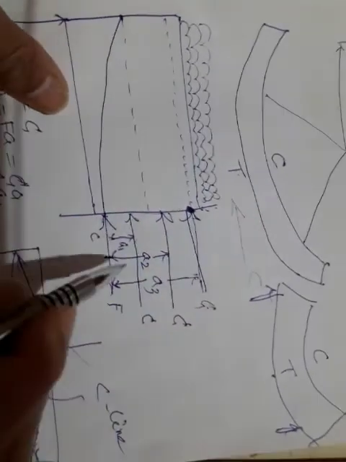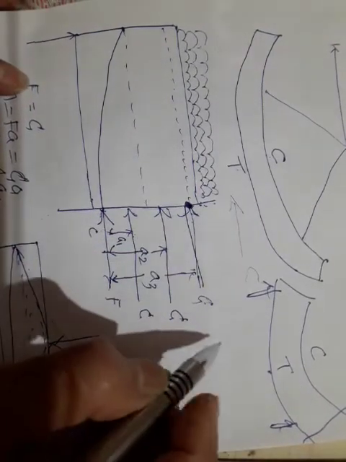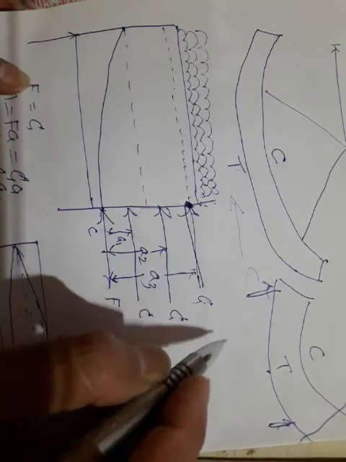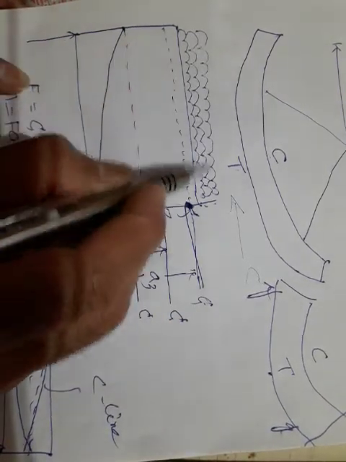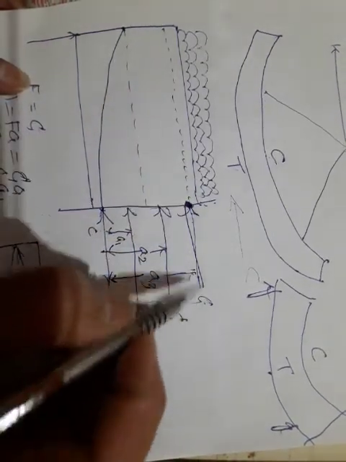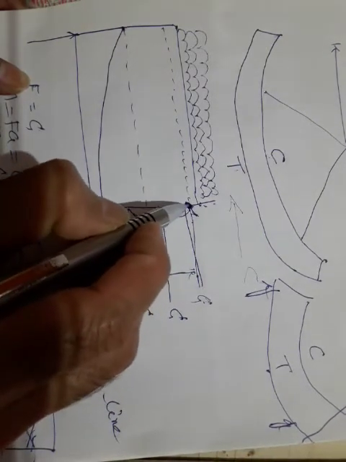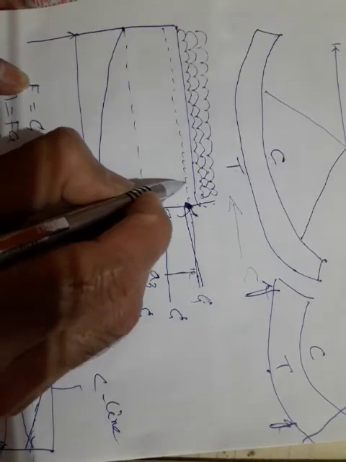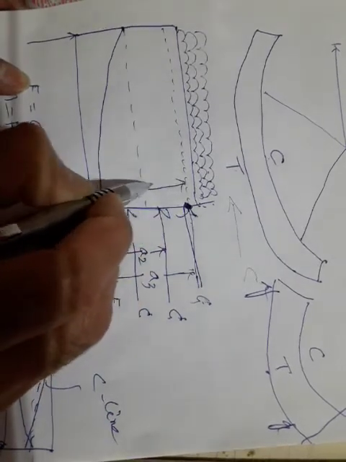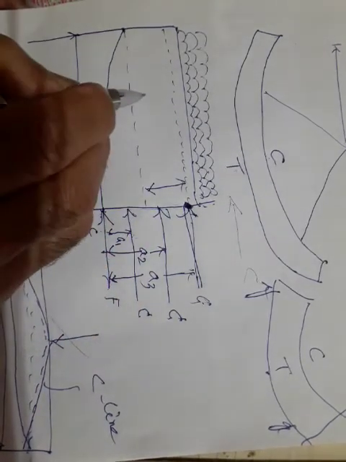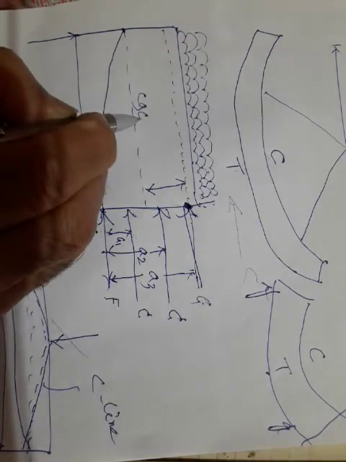Similarly, this happens in the working condition, in the sense when the live load is acting. In the working condition, I should not allow this C force to act beyond this. So this distance from CGC, this is your CGC line, I will call it KT.